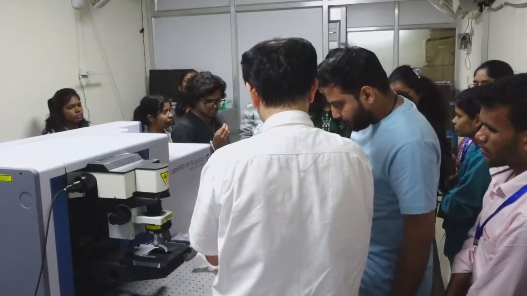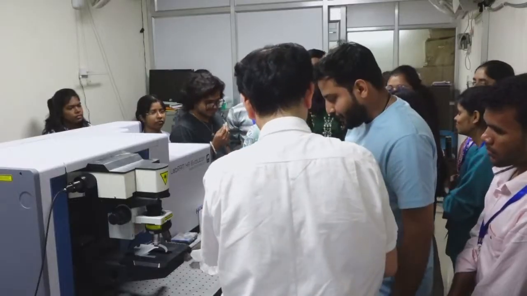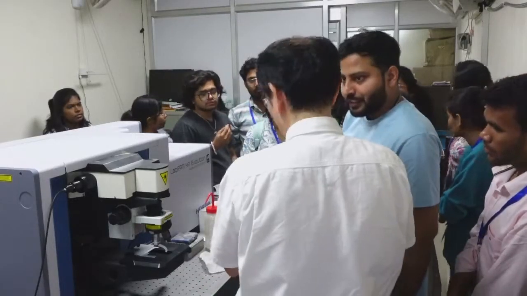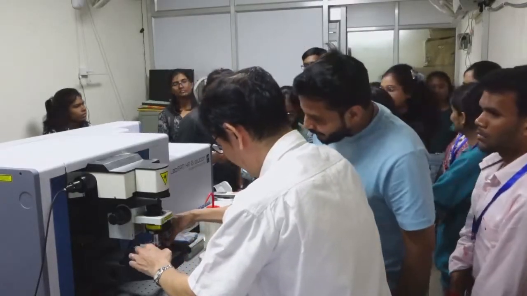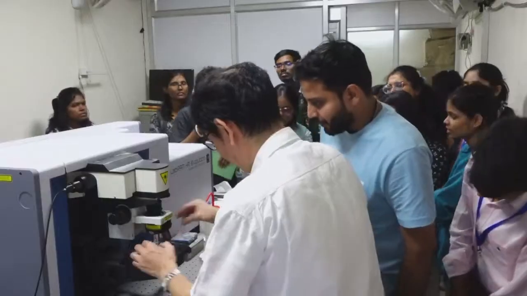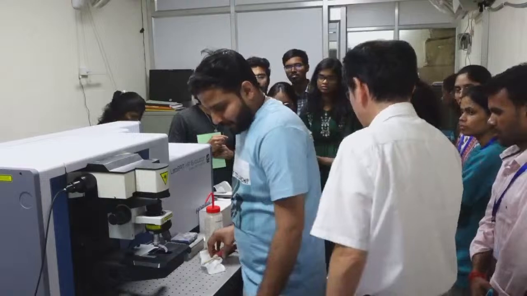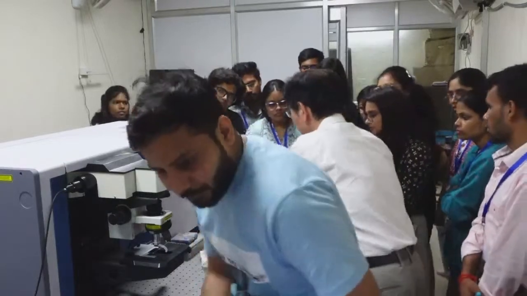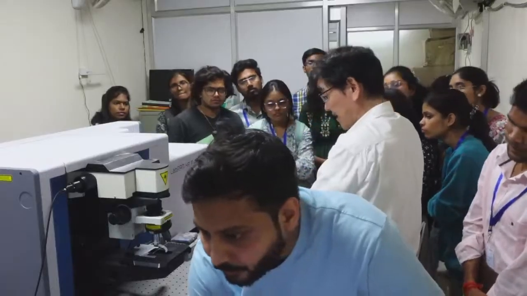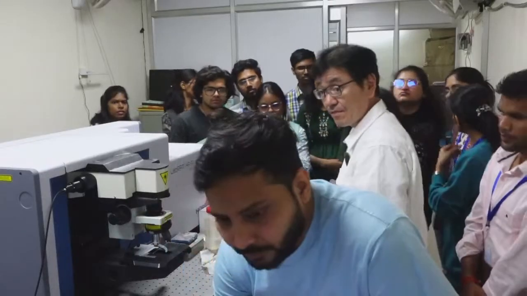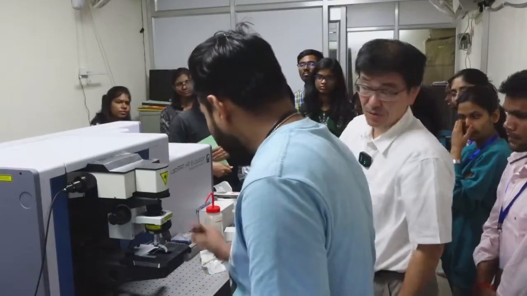Okay, shall we measure this part? I don't know how to do it with this. So, just placing the sample there. Irrespective of the sample preparation or setting, we put it on the microscope stage. Then we will see where the sample is by checking the physical image.